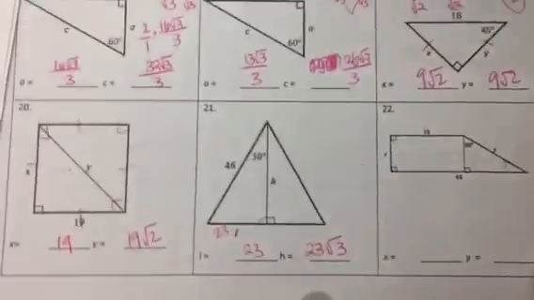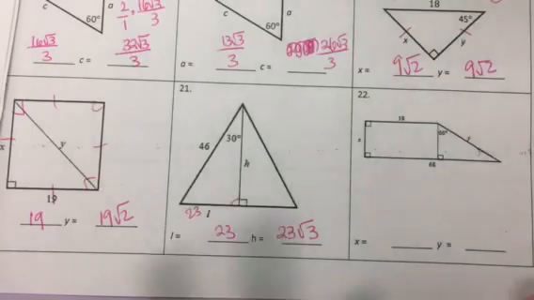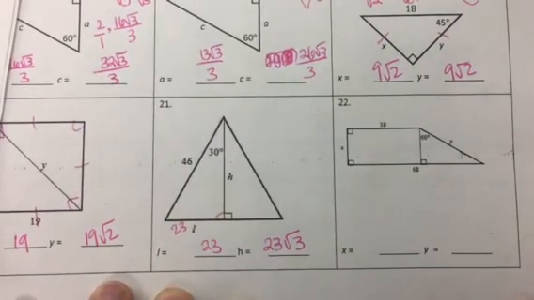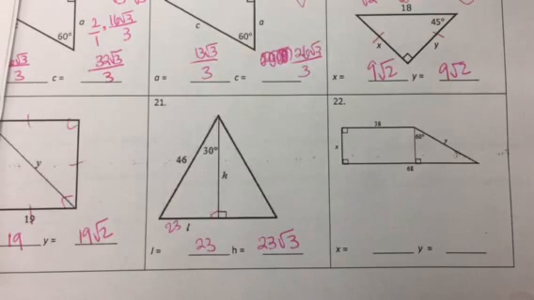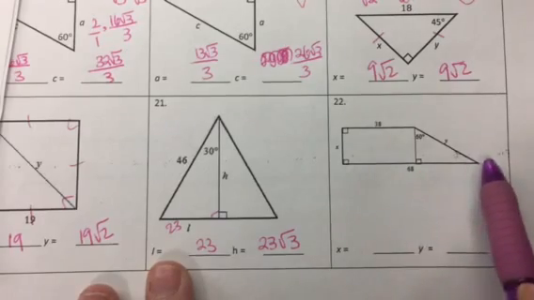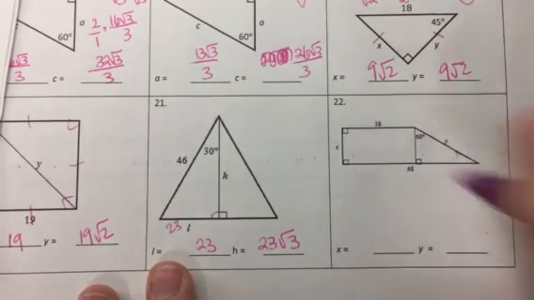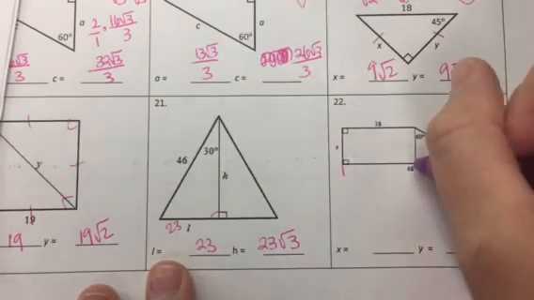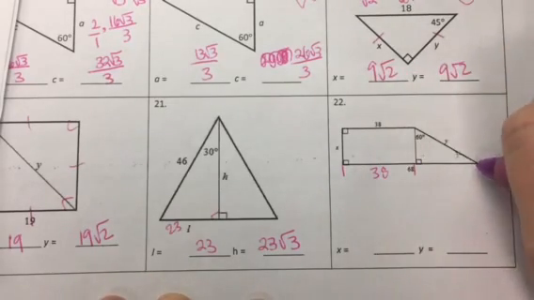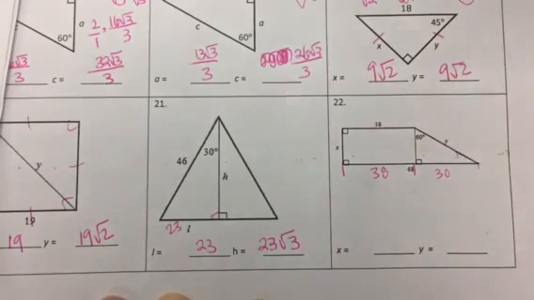And last problem. You could think of this as a trapezoid, but I think that would cause you some trouble. It's much easier to just think of this as a rectangle with a triangle attached to it. We are given that this entire length is 68, but we know up here this top length is 38. So I'm going to say from here to here is 38, which means from here to here must be 30. Let's see what else. We're trying to find x and y.